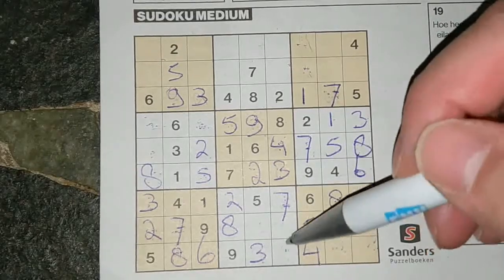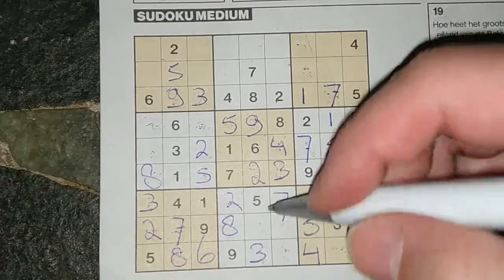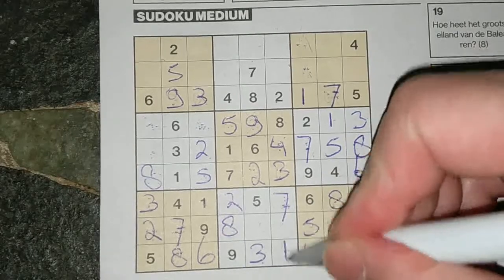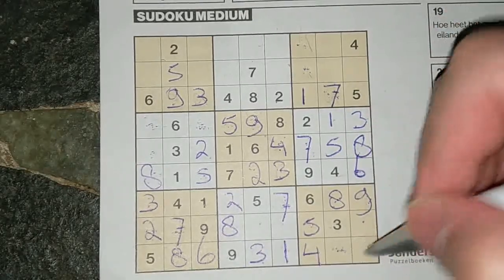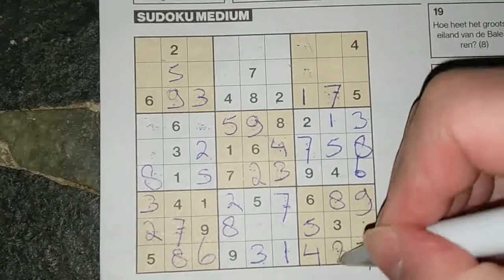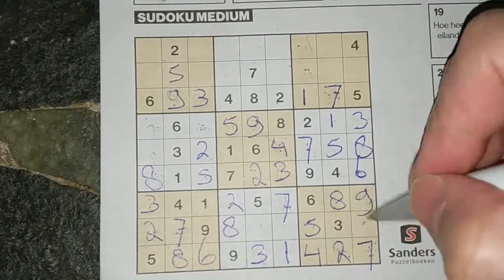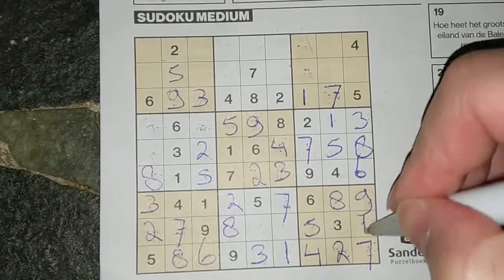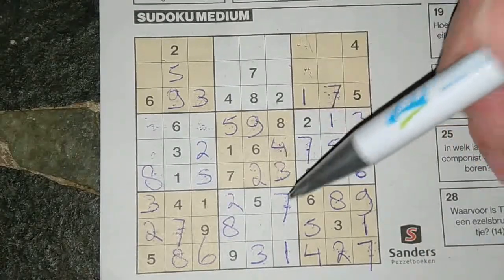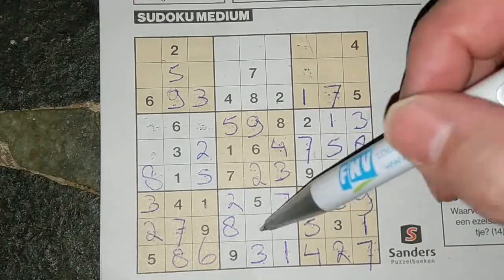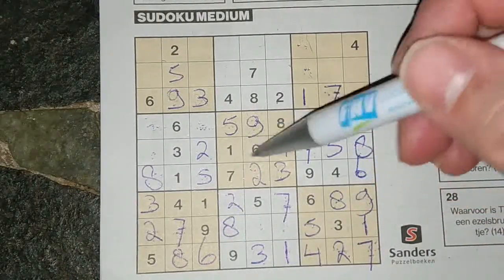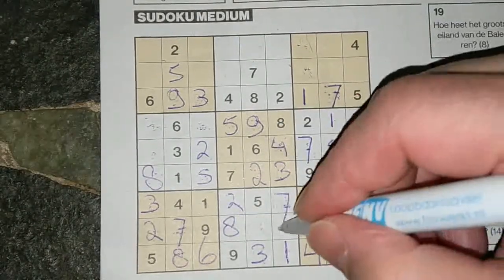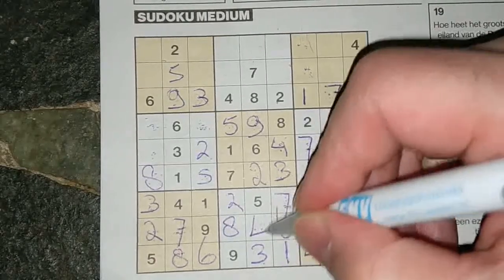So 1 digit is left for the 1 here. We have here 2 and 7. We have a 7 there, so no 7 here. 7 should be there, and the 2 goes there. 1 digit left for this big square for the number 1. 2 digits left for this big square for the numbers 6 and 4. We have a 6 here, so no 6 here. 6 should be here, and the 4 goes there.